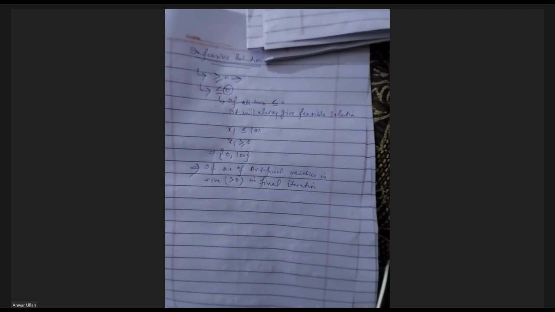Yes, when the artificial variable, we know that we have a table in which we have basic variables over here. Okay, we have z over here, we have s1 over here, we have x1, x2 over here.